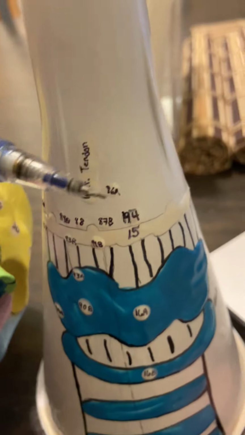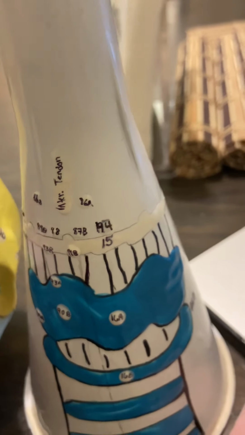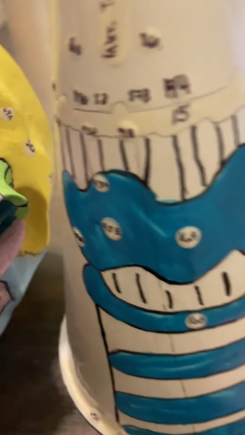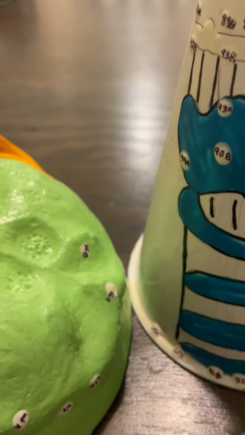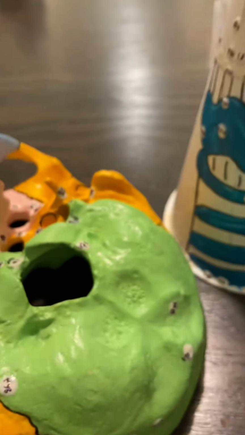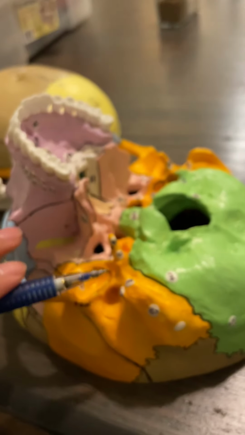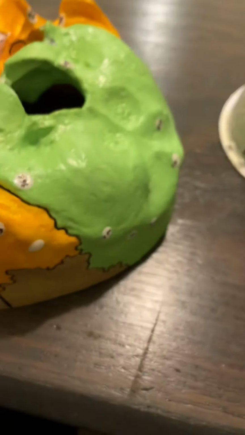Let me just show you the insertion since we're on here. 88 insertion, then 88 for the origin. Right over on this one. You can kind of see it here.